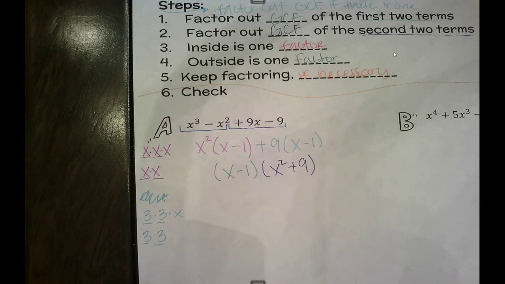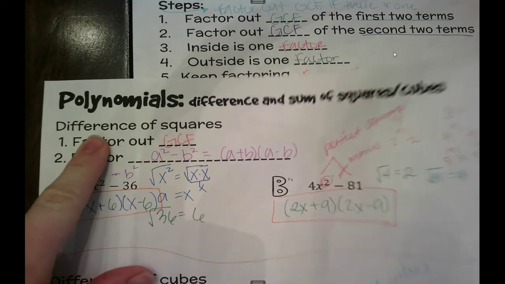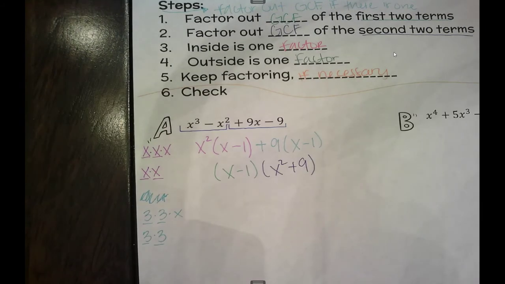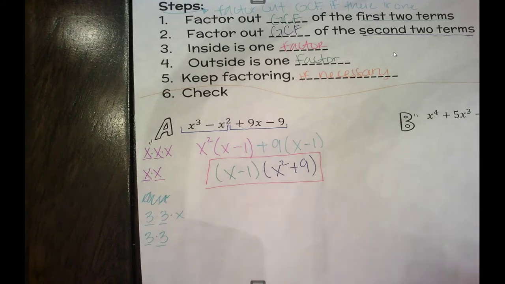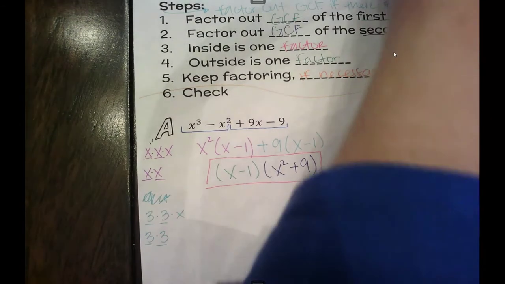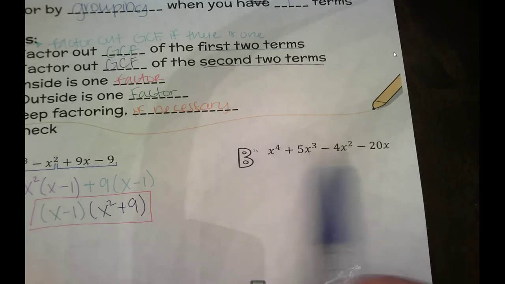Well, we have a squared, but it's not minus, so we do not have a difference of squares. So we cannot factor this any further. This is our answer. Okay, let's do another example. We've got 1, 2, 3, 4 terms. So we're going to factor by grouping.